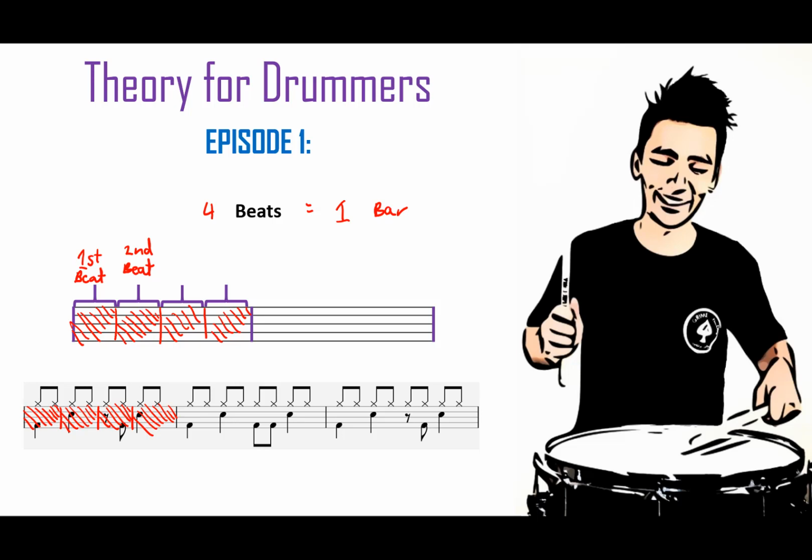Now, let's pause for a second. Let's take a step back. We've learned about what bars look like. We've learned about what beats look like or where they are within the bar, but we haven't really talked about what are beats and what are bars and how do they relate to music and drumming. So what I want you to do is I want you to relate beats and bars to something that I'm sure you already are familiar with, which is seconds and minutes.